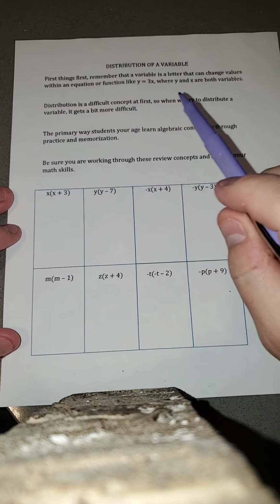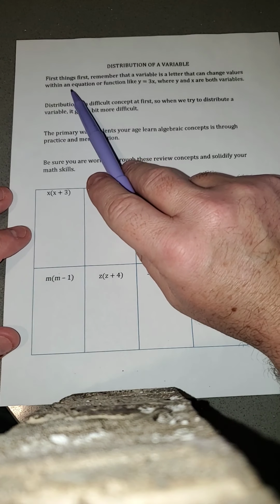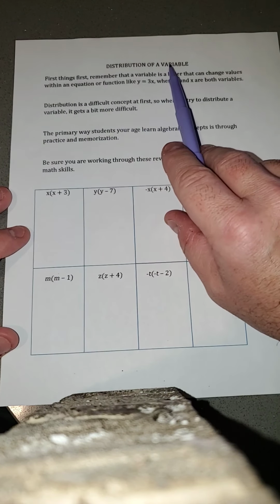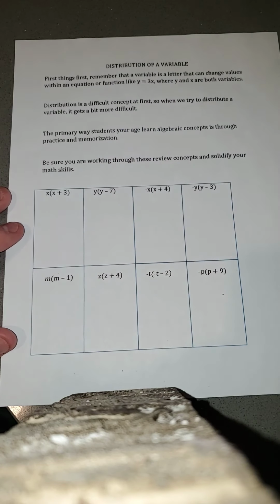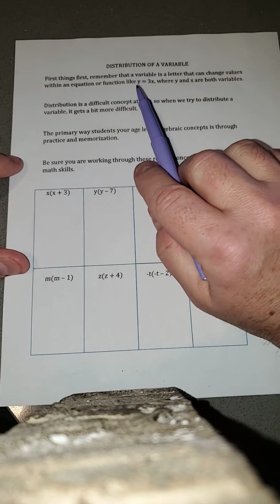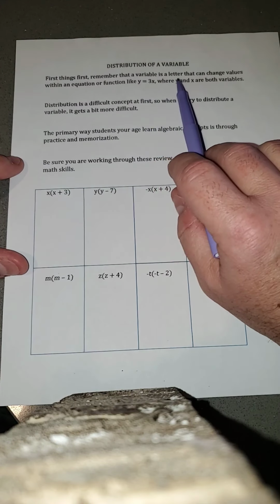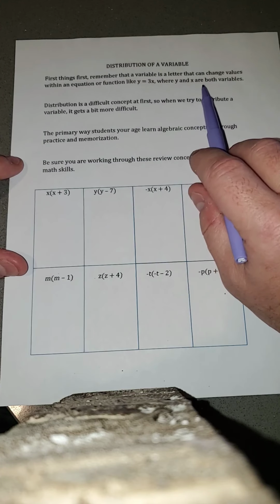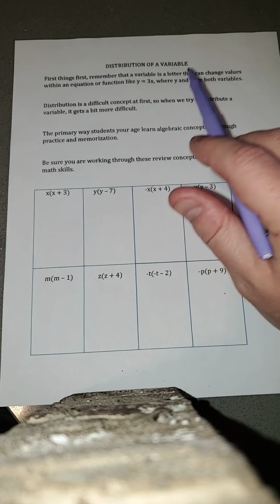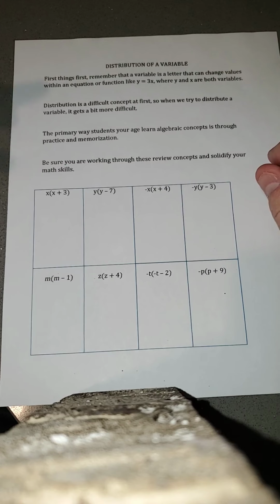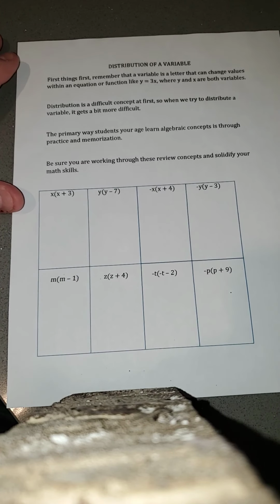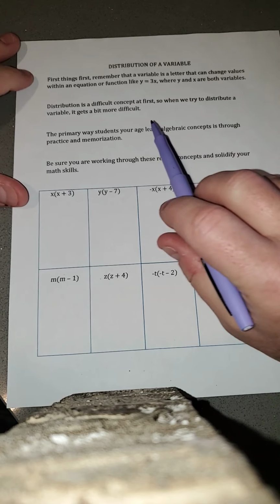Okay, here we go. All right, so I wrote in here that first thing is first. When we're doing distribution of variables, first thing is first. Remember that a variable is a letter that can change values within an equation or a function, like y equals 3x, where y and x are both variables, and you can put a value in for either one of those and solve for the other variable. We'll be doing that kind of problem solution in a couple weeks.